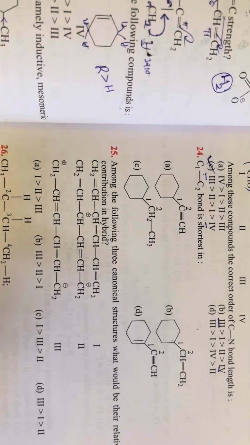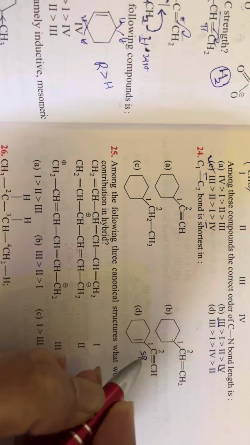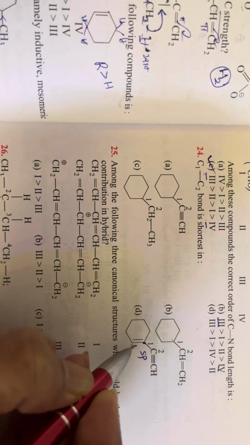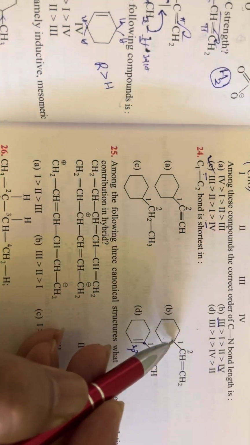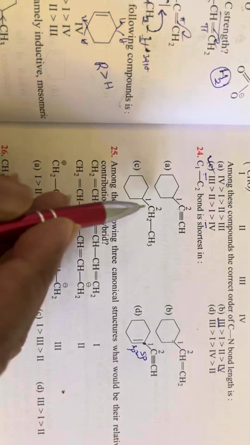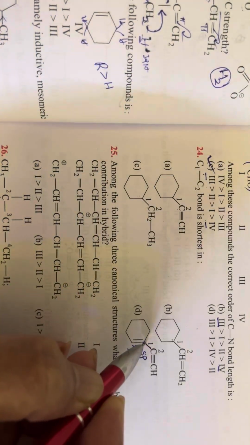Now pause the video and check which option may be correct for this. Here it is an sp hybridized carbon and this is an sp2 hybridized carbon. Here sp2 sp3. Here sp sp3. sp3 sp3. What did I say? Where the s percentage is comparatively more, there the bond length is lesser.